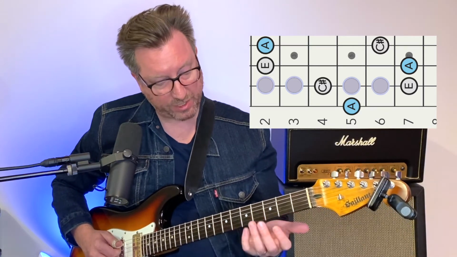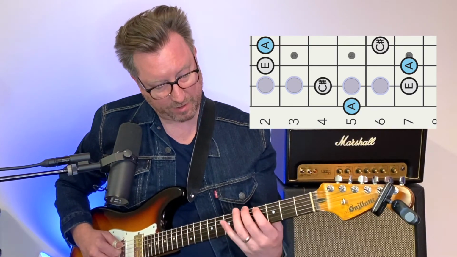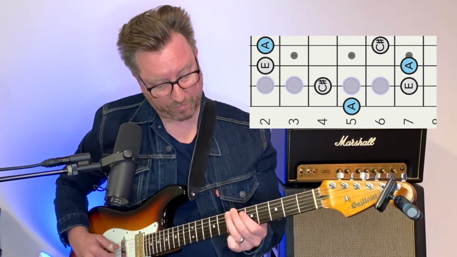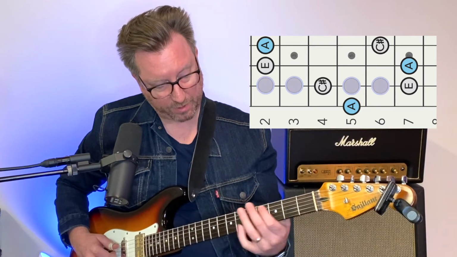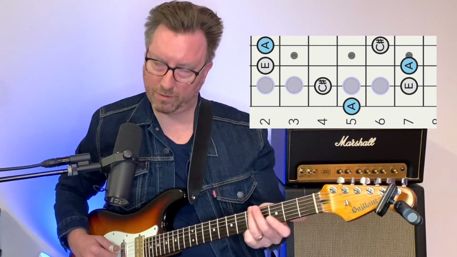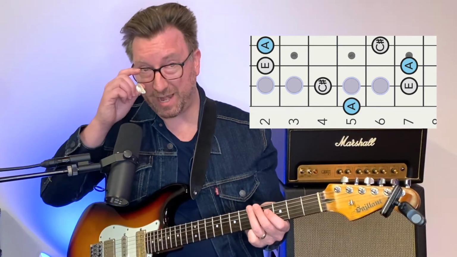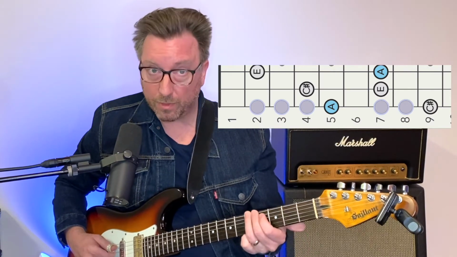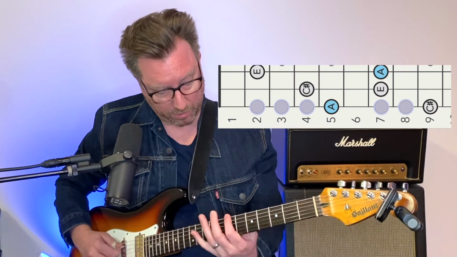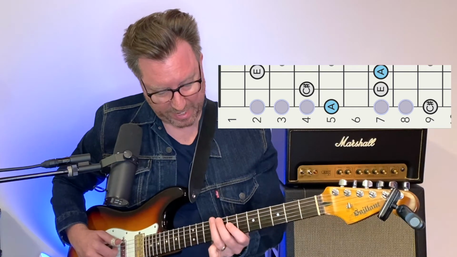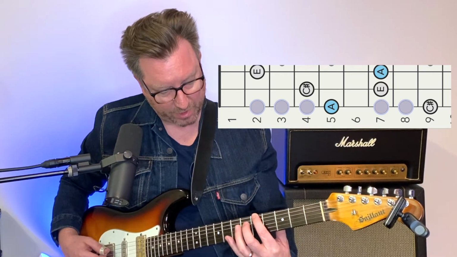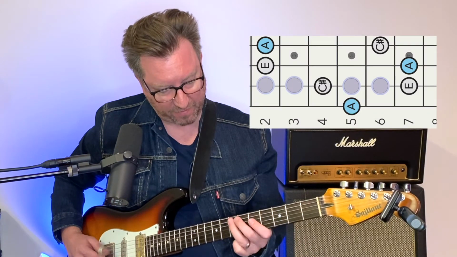Okay, let's do that from the 3 and walk up to the 5. And we did that little slide in on the root. Let's walk up to the root. So I'm just coming down, and then sliding in. So you can walk down from the 5.